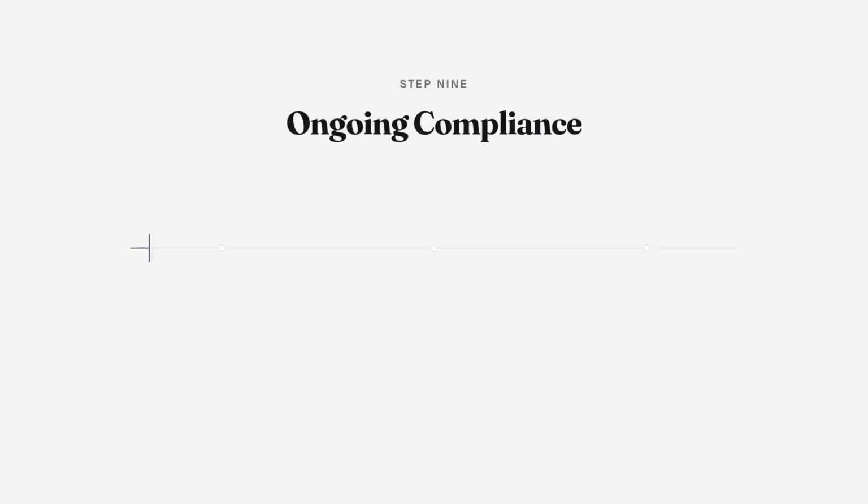Step 9. Ongoing compliance. Annual Form 990, board meeting minutes, state renewals, and consistent adherence to governance policies.